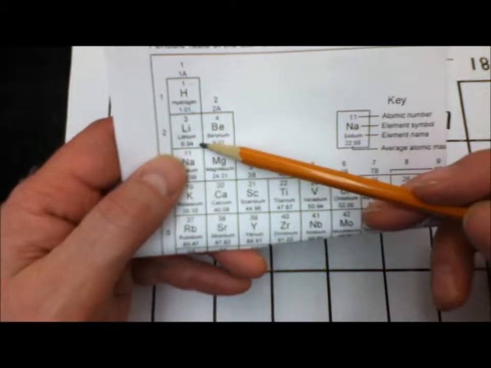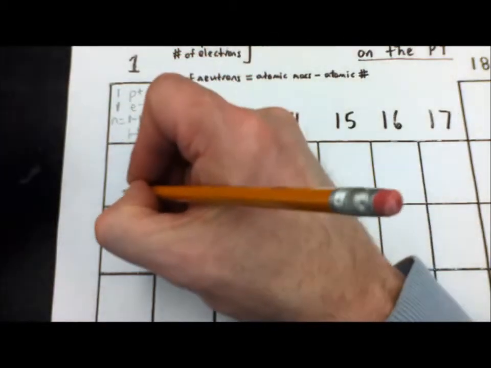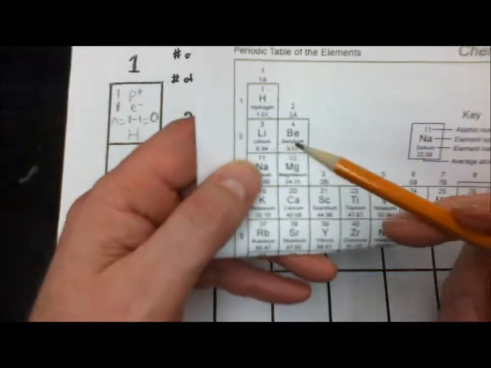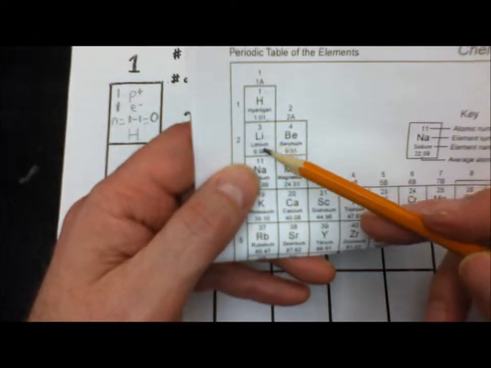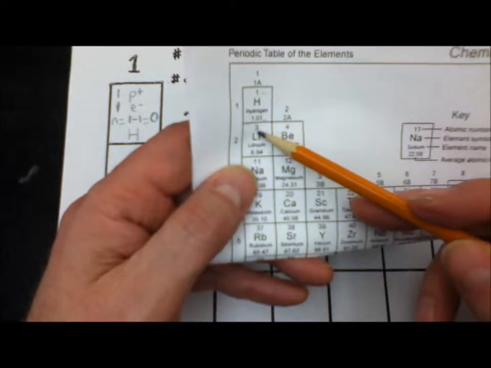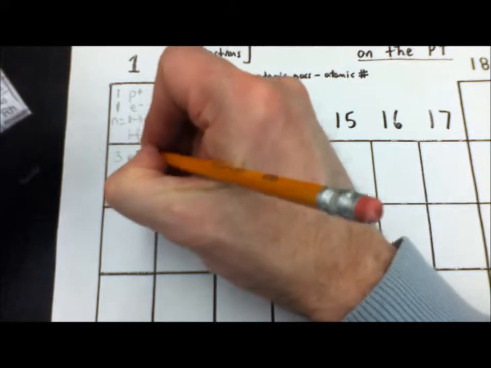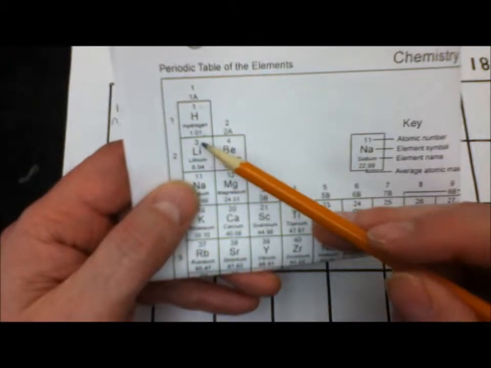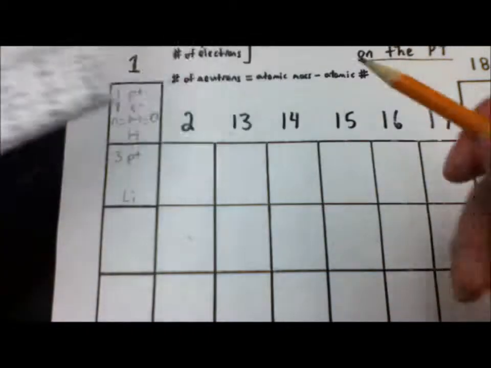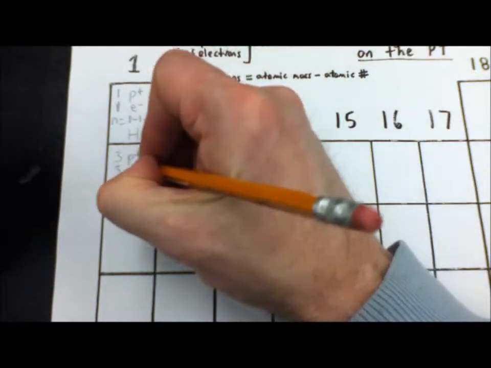Just below that is lithium. So we're going to write the chemical symbol, Li, so we're getting that right there. And we're going to write the number of protons, which is the same as the atomic number. So we write 3p positive. Now we need to write the electrons. So again, same as the atomic number. So we write 3 electrons.